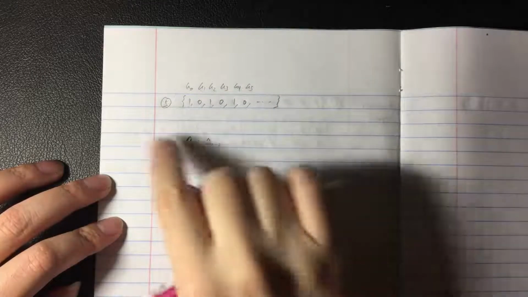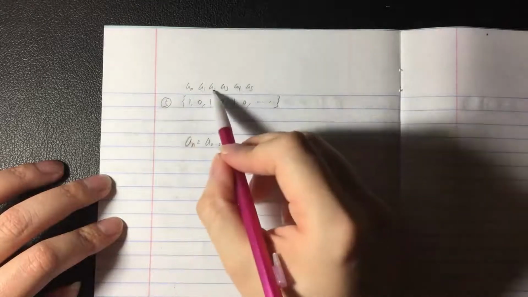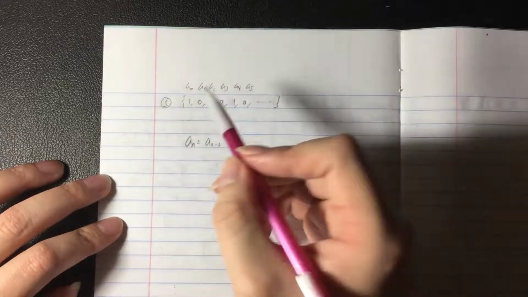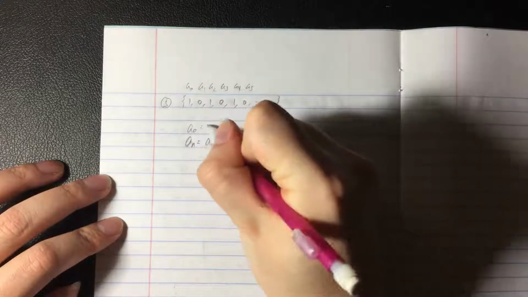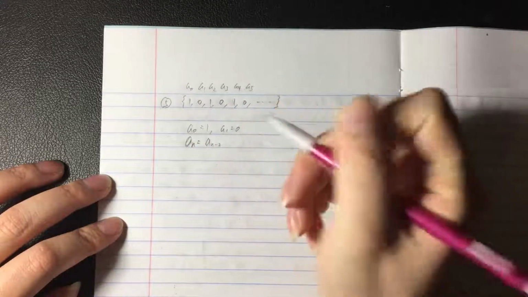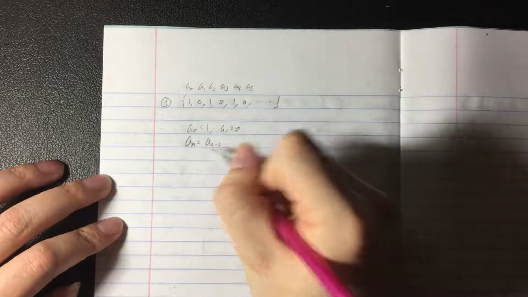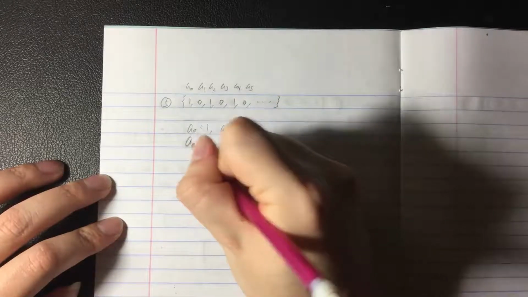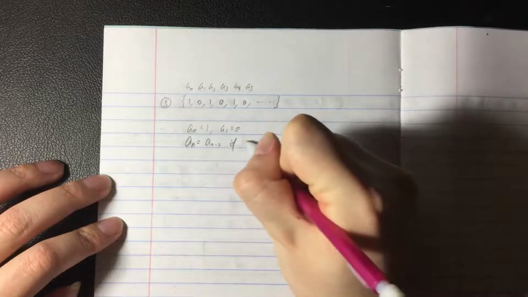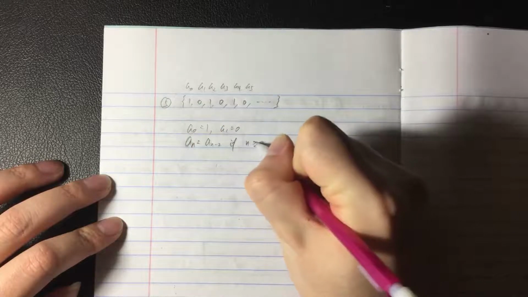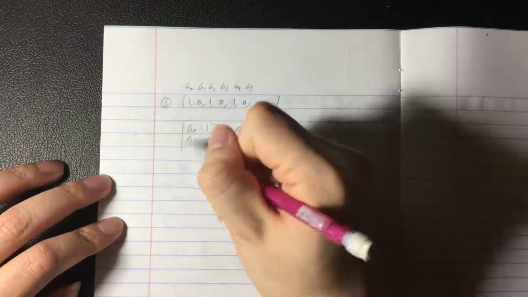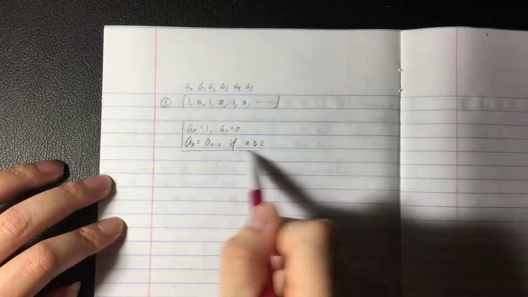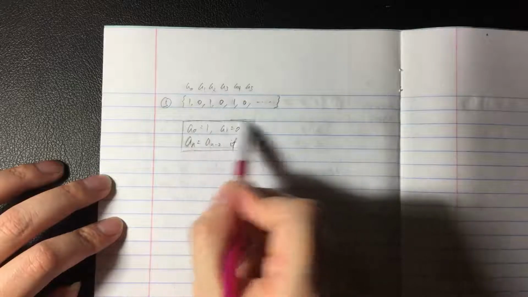And for this formula, we can only use it to compute A2, A3, A4, A5. We cannot use it for A0 and A1. So we consider A0 and A1 as initial conditions. A0 equal to 1, A1 equal to 0, A sub n equal to A sub n minus 2 if n is greater than or equal to 2. That's the recursively defined formula for the sequence.